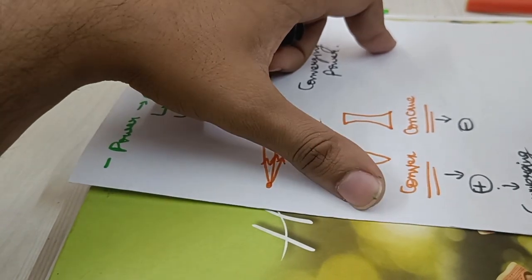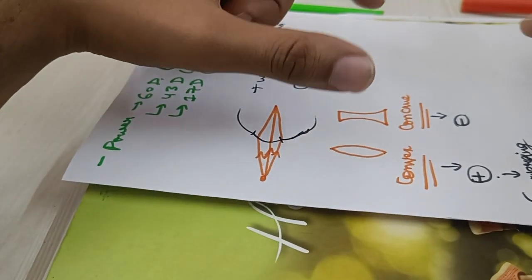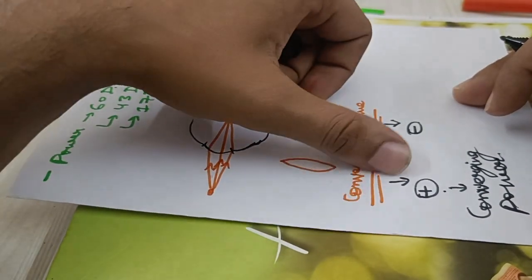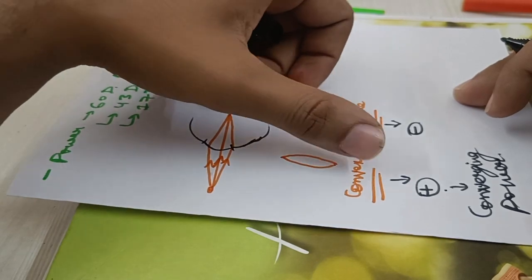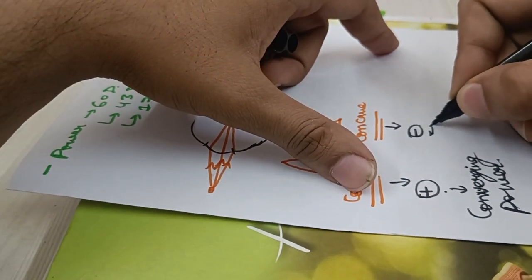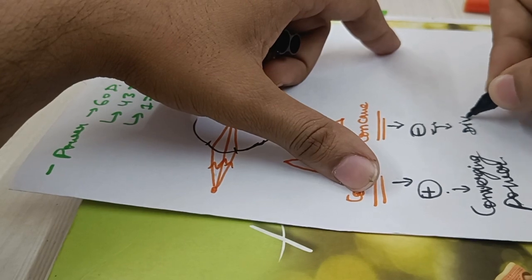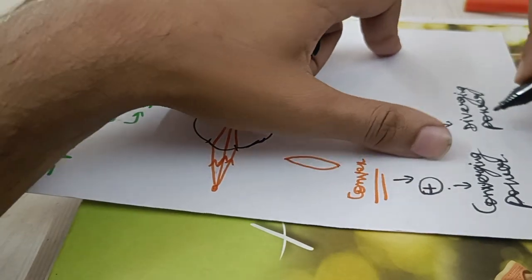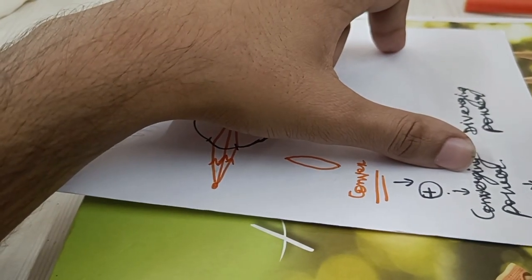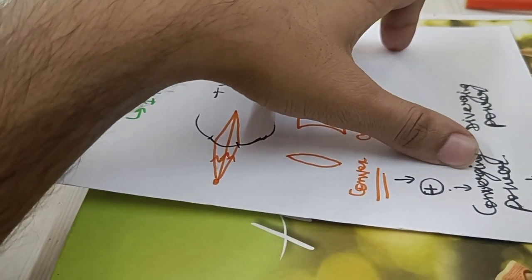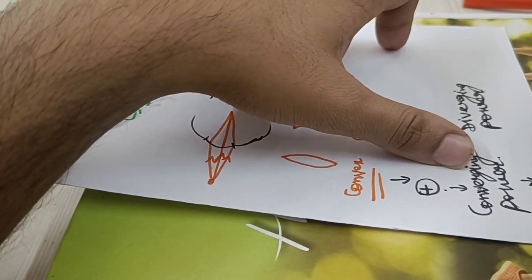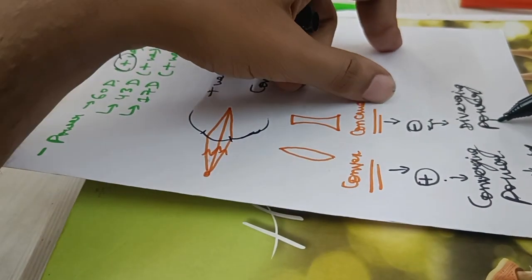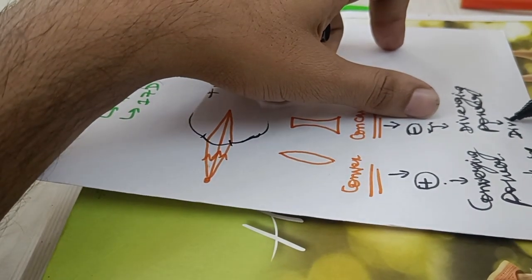Converging power. Okay. So the ability to converge is the feature of this convex lens, while this is negative, so it will be understood that it is diverging power. That is why the convex lens is also known as the converging lens, while the concave lens is also known as the diverging lens.